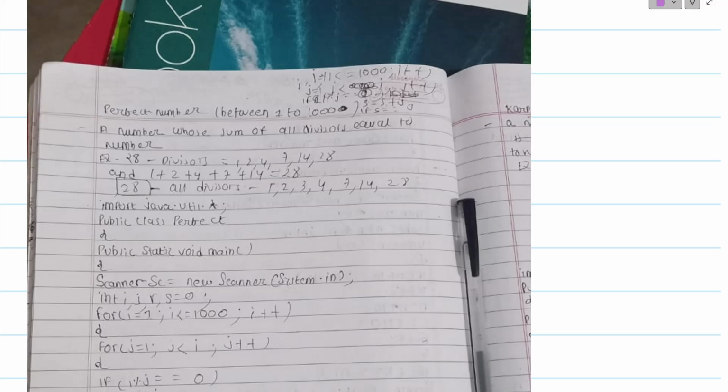Today in this particular video, you will be learning how an examiner corrects your paper. In the previous class, I had given my students some number-based programming questions, which they have written and given to me. I will be checking each program and telling you in which part of the program, if you make what type of error, your marks usually get cut.